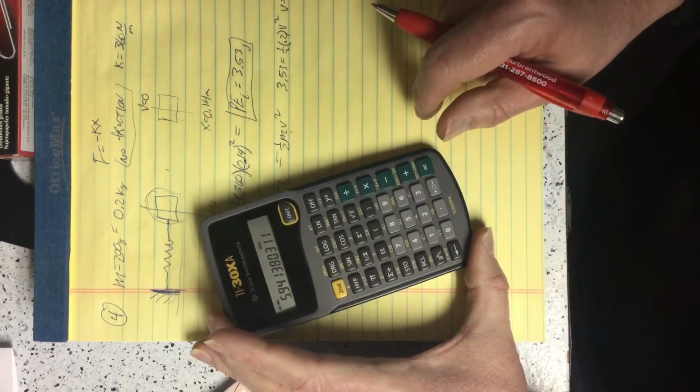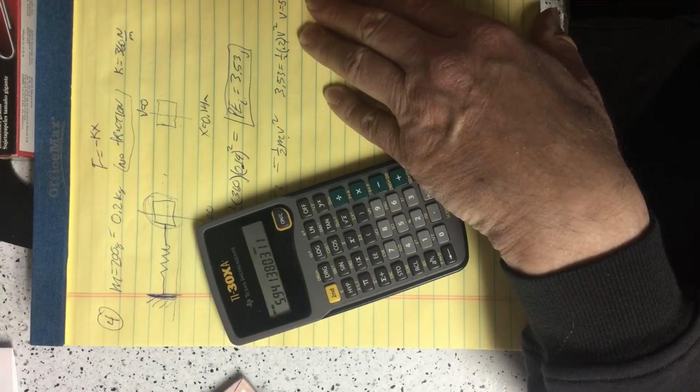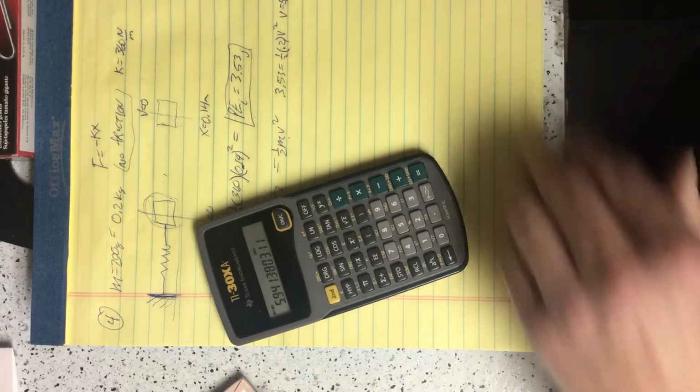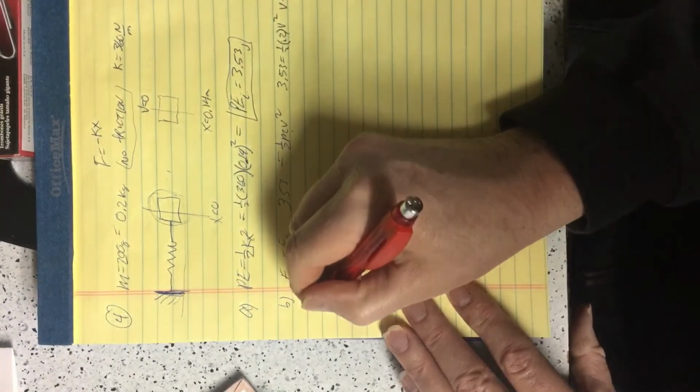So V is equal to 5.94, and don't forget the units, meters per second. Okay, so that's B. Now we can move on to C.